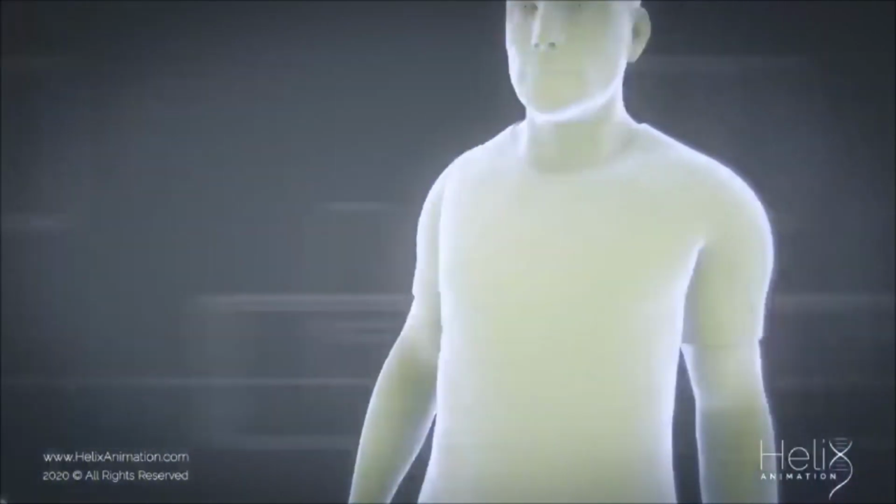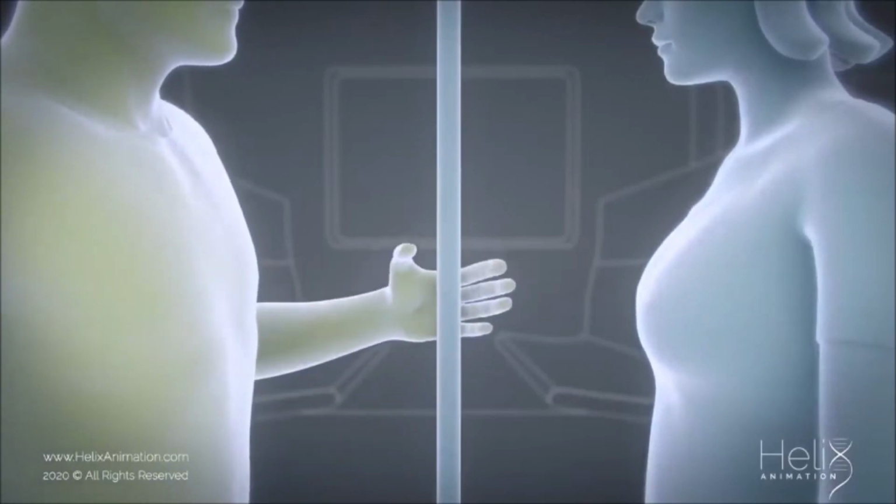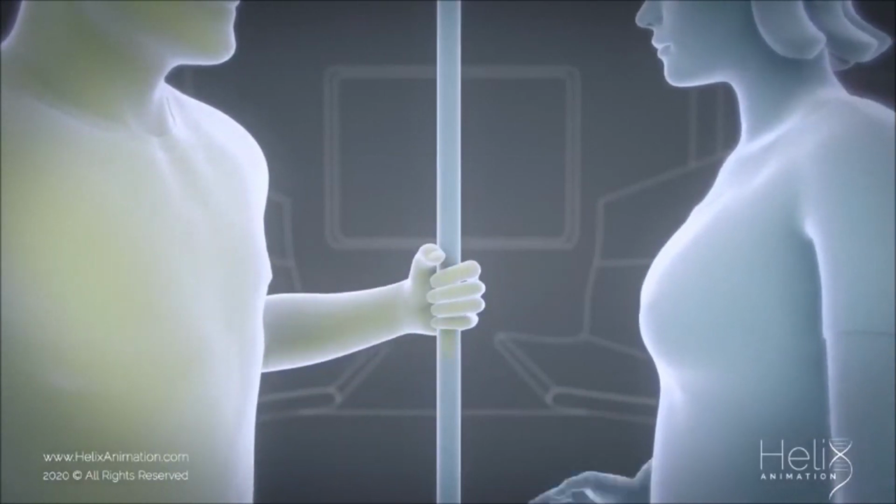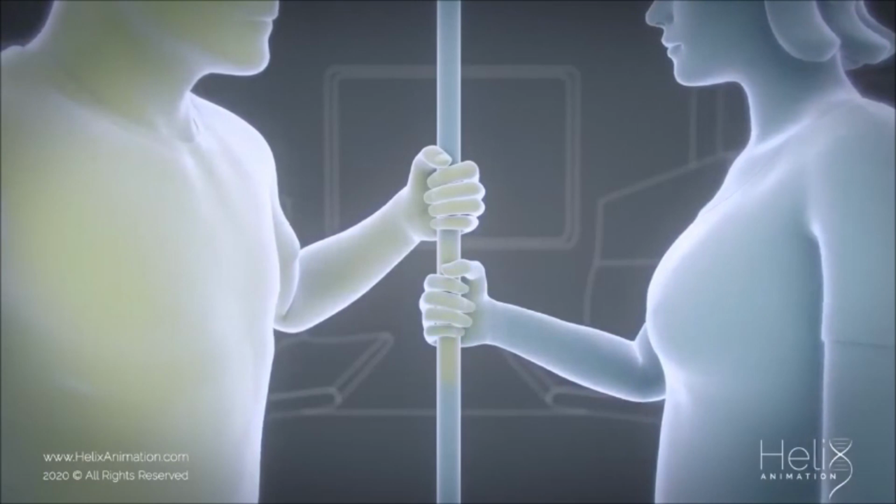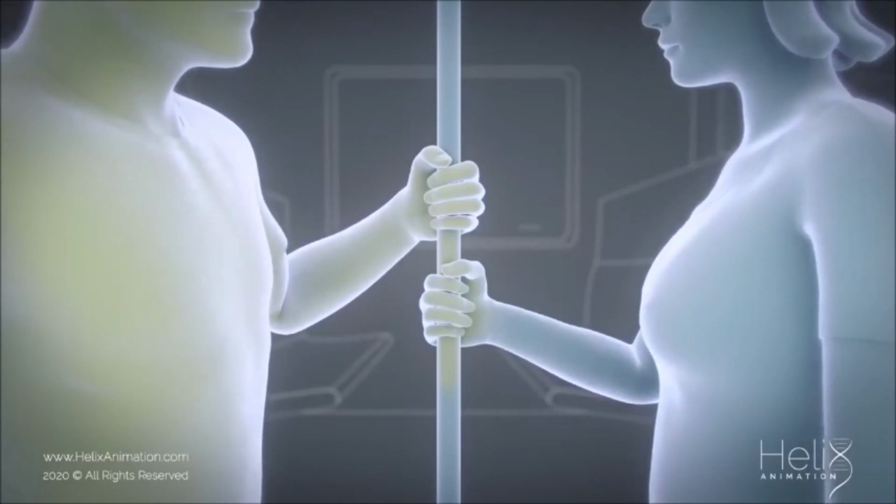The virus is known to survive on different types of surfaces, so touching these contaminated surfaces and then touching your T-zone brings a high risk of infection.